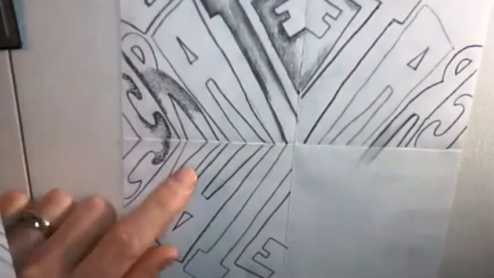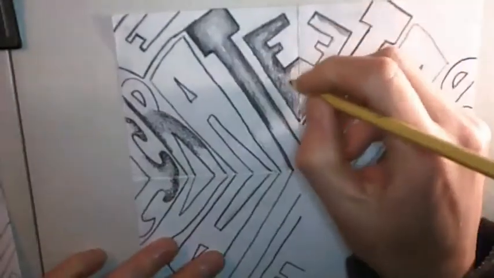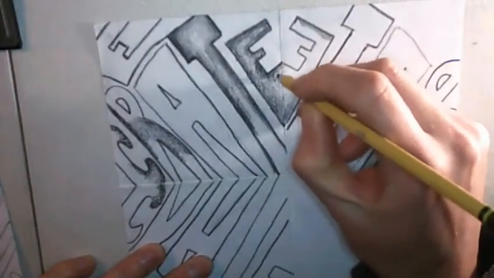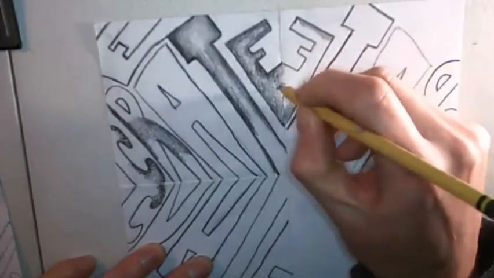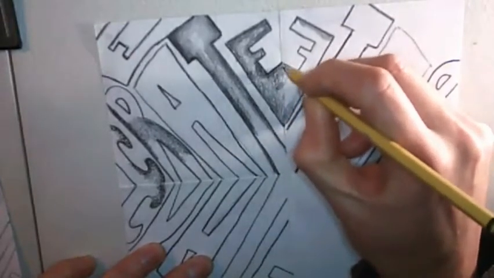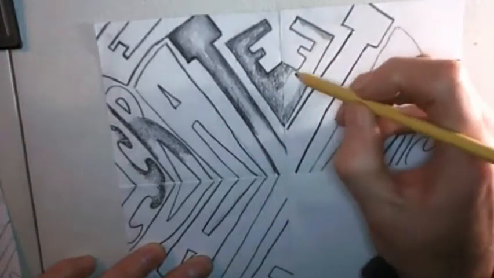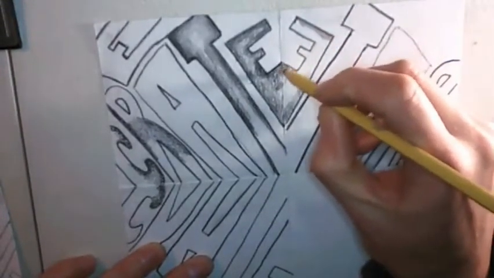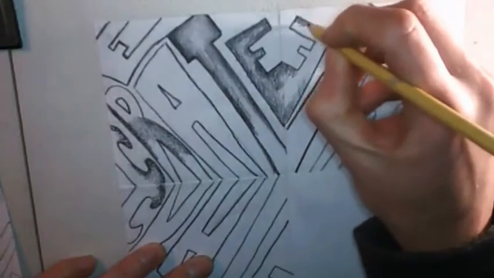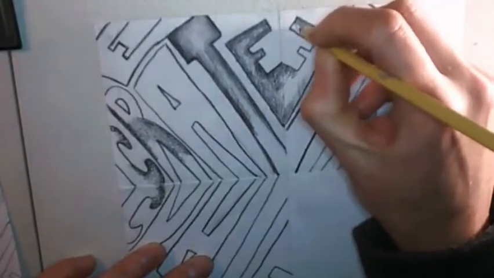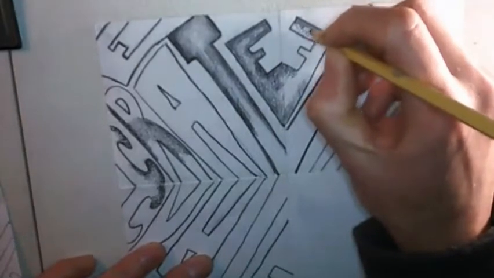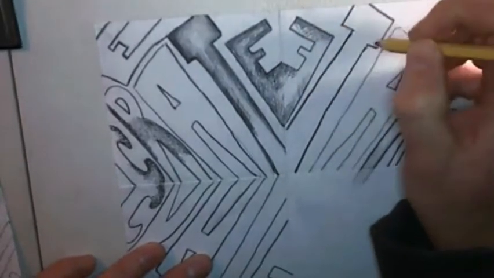So here's an example of texture where I am taking a pencil and I am using cross-hatching, which is lines crossing over each other to shade these letters. You see that the E has that shading. The more I'm cross-hatching where lines are crossing over each other, the darker it's going to become. And if I'm using cross-hatching somewhere else where I'm spreading it out, it's a little less intense.